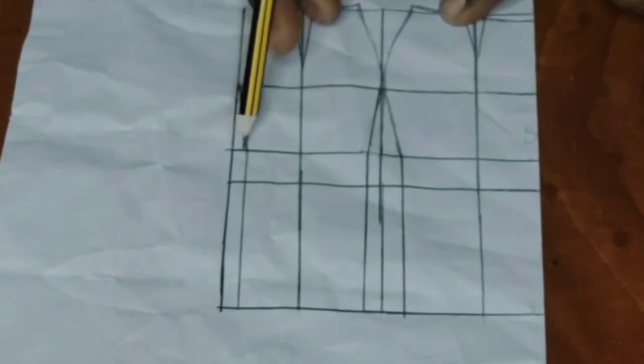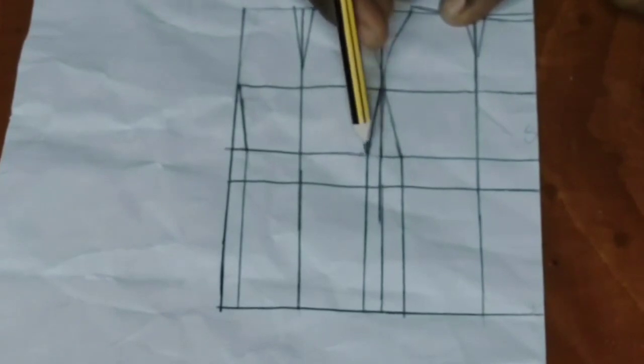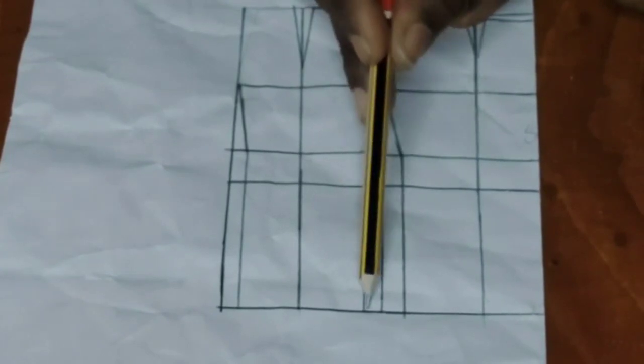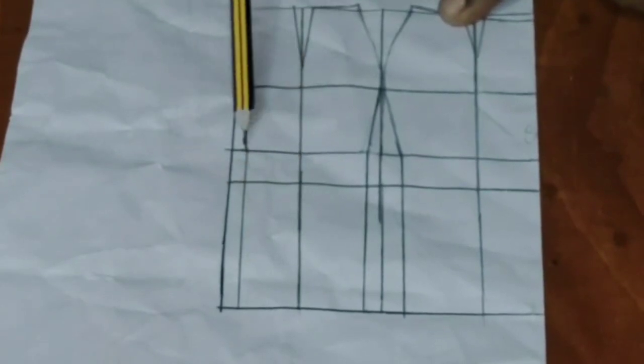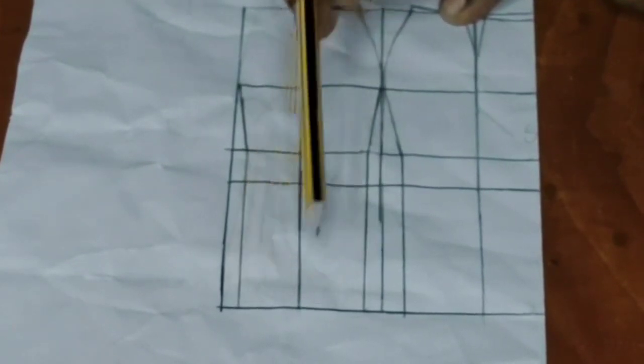So I'll take ½ inch from this line in here, ½ inch, and from this line in here, ½ inch. Okay, so from there I connect straight to the hem, then from here I connect straight to the hem. So I have 9 inches from here to here. I have 9 inches on the hemline as well.